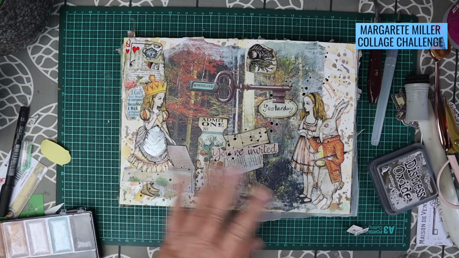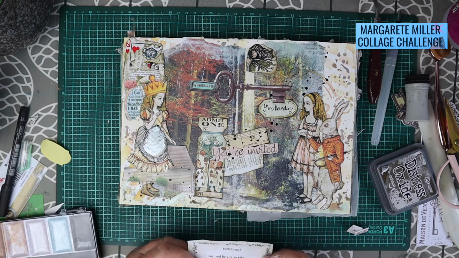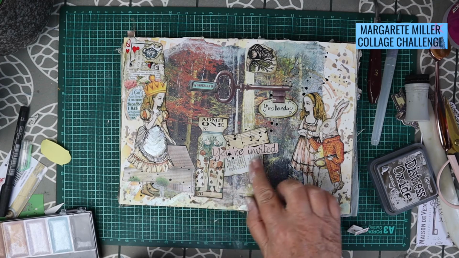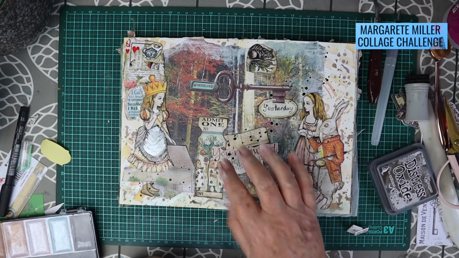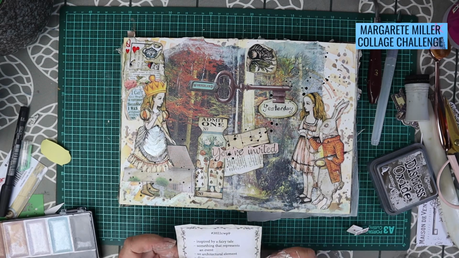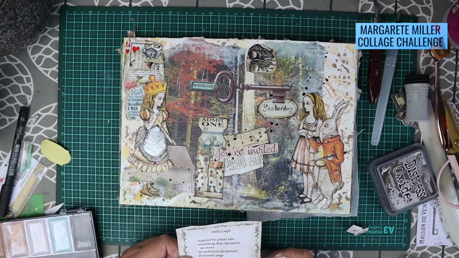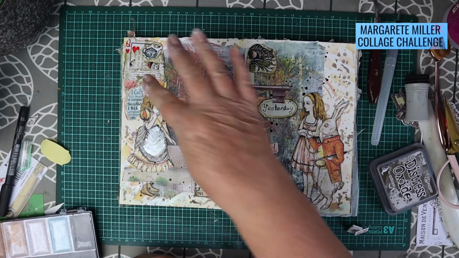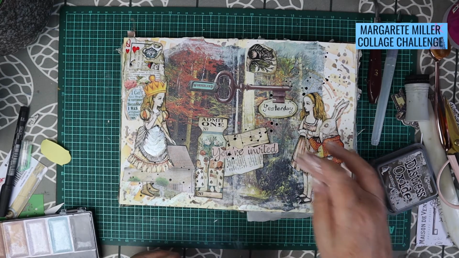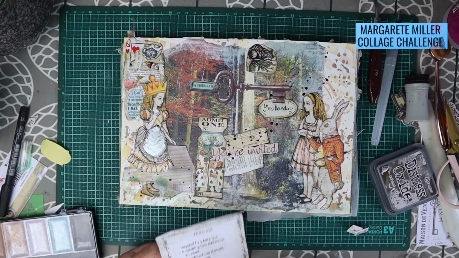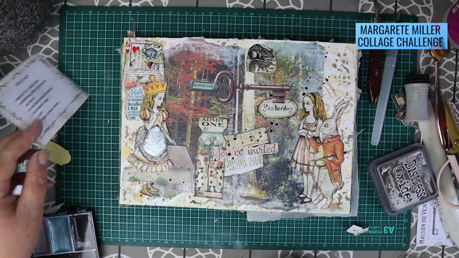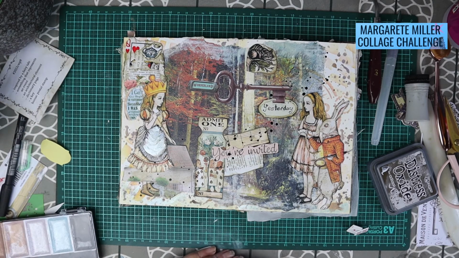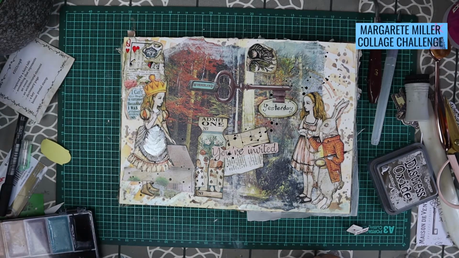So inspired by a fairy tale is Alice in Wonderland. Something that represents an event is you're invited, admit one, so an invitation type of thing. An architectural element is the house. Dictionary page is there and it's up there. Key, I've got 2 keys in here and I haven't used the bonus, which is this postage stamp. And I was wondering what was missing, and now I know what it is. I haven't done a border around it.